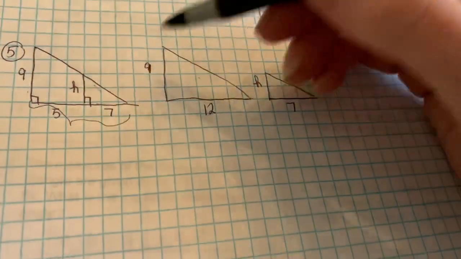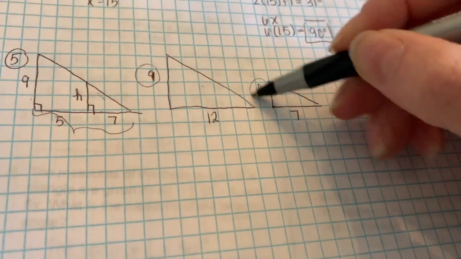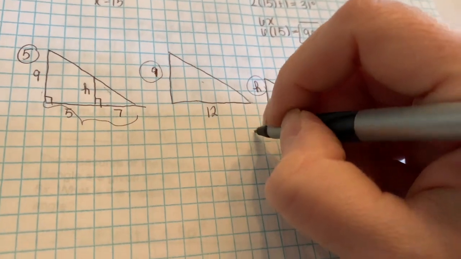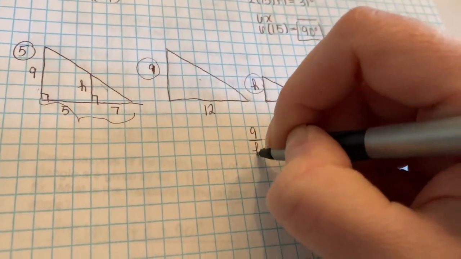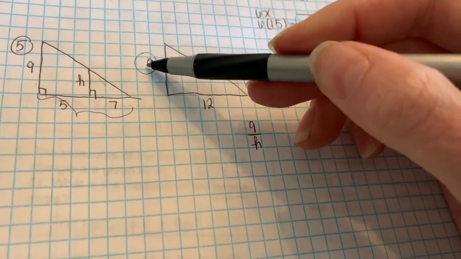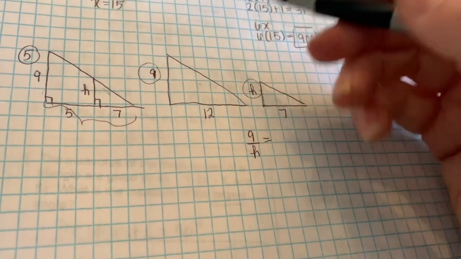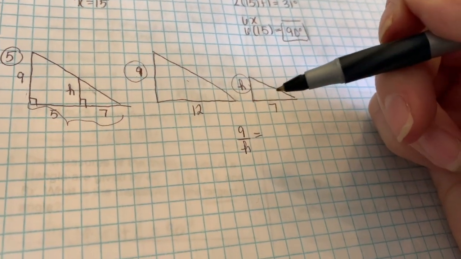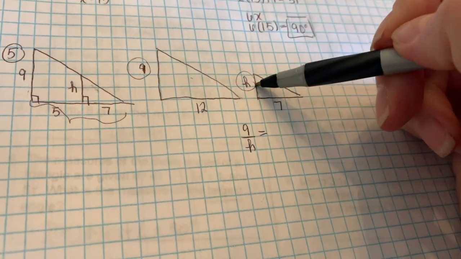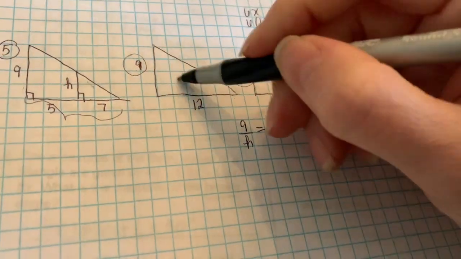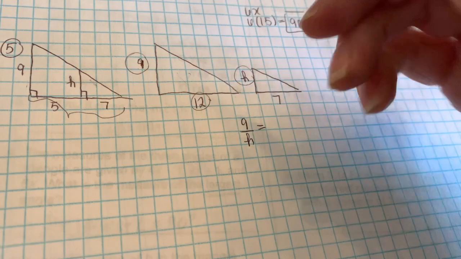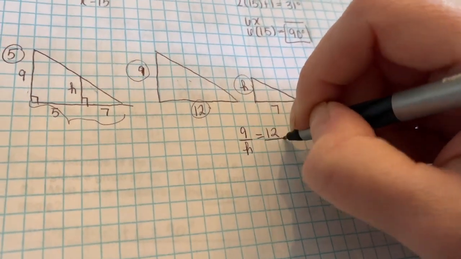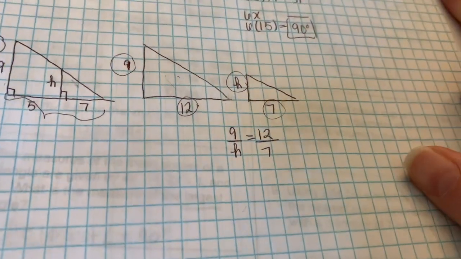So 9, you match up the sides. The 9 matches up with the h, so 9 over h. So the ratio is the same. And remember, you stay in the same order. So if you do larger triangle to smaller triangle, then you stick in that same ratio. So you start with larger triangle to smaller triangle.